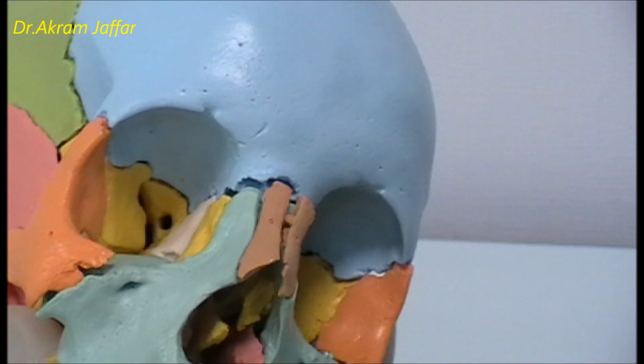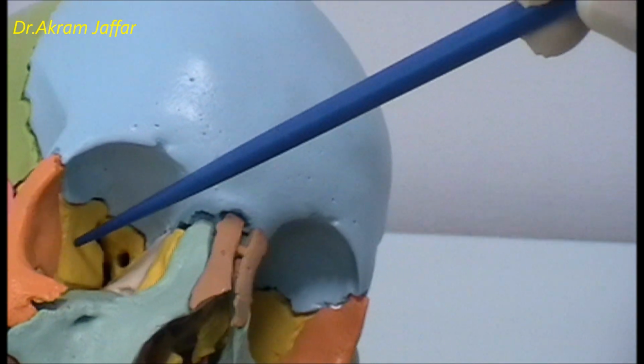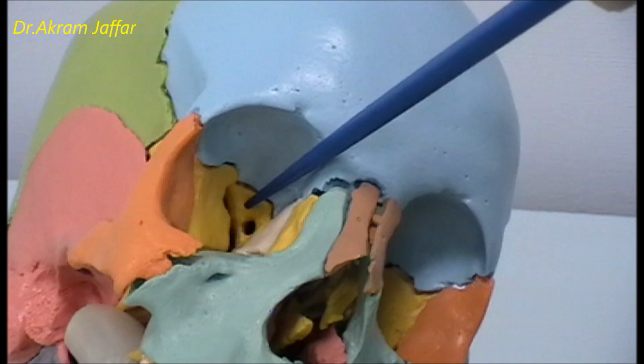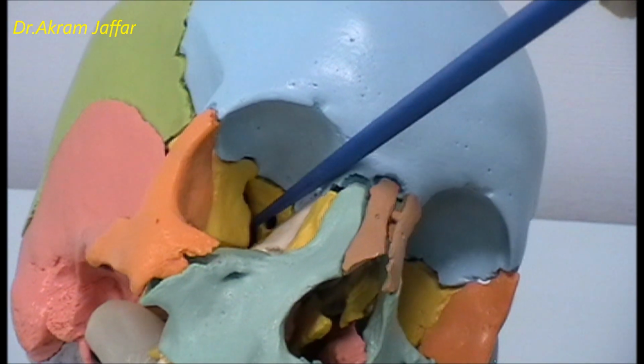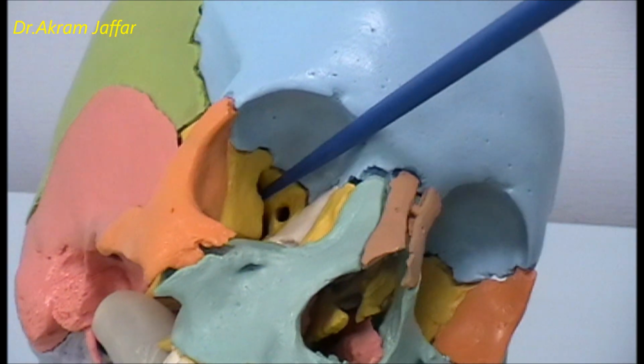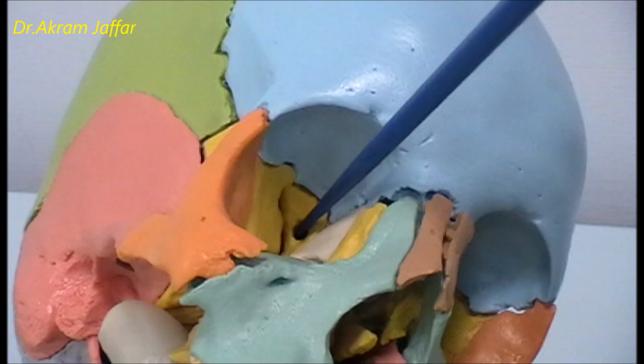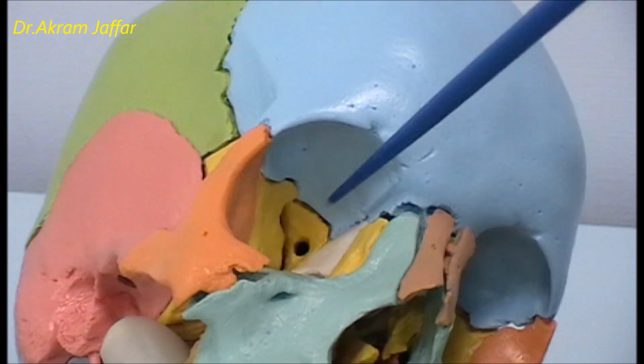Now this is a view of the sphenoid bone from within the orbit. You can see the greater wing of the sphenoid, lesser wing of the sphenoid. In between is the superior orbital fissure leading into the middle cranial fossa, and there is an opening within the lesser wing of the sphenoid, and this is the optic canal.